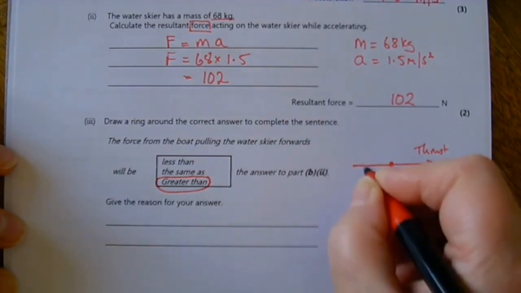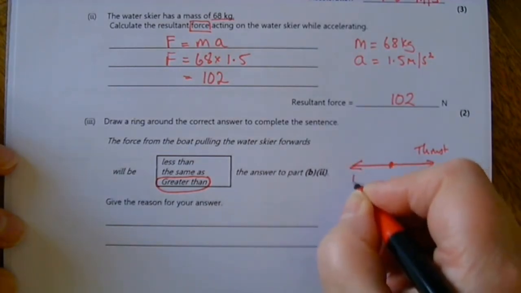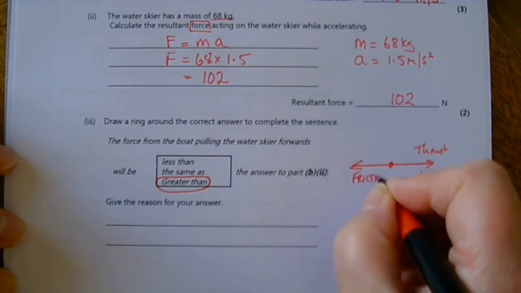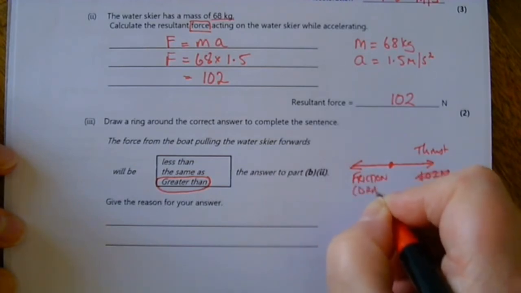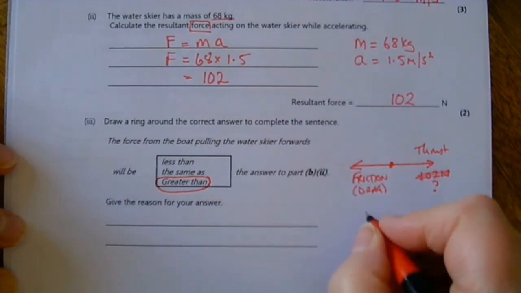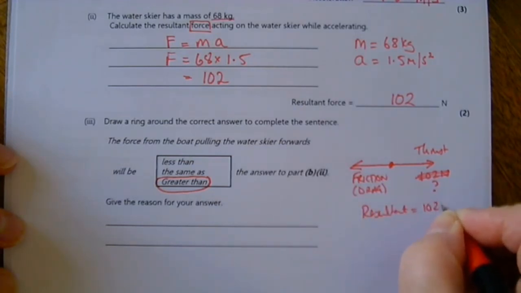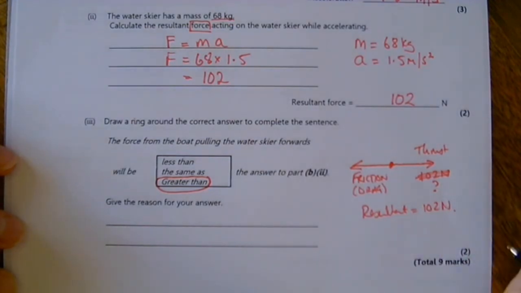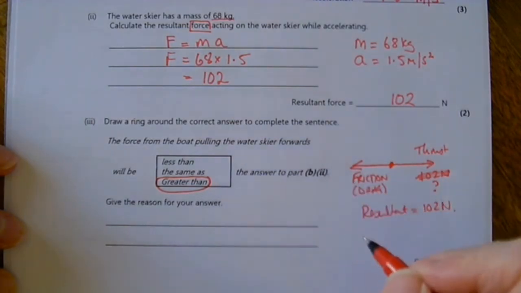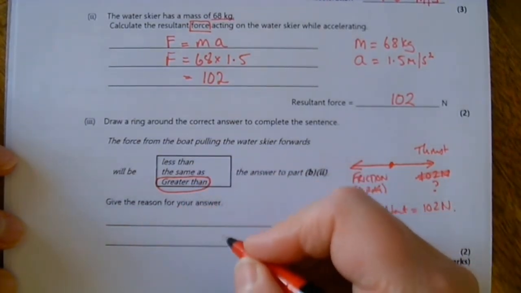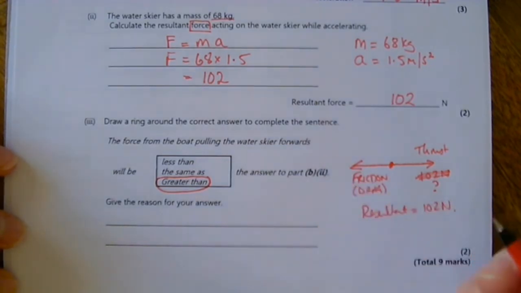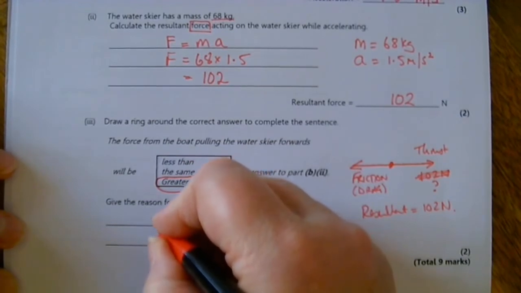We've got some friction, or some drag, and the resultant is 102 newtons. So the thrust, take away the friction, is 102. So the thrust must be bigger than 102 newtons, so that's greater than. So we need to say down here, we have to overcome resistance, or we have to overcome drag.